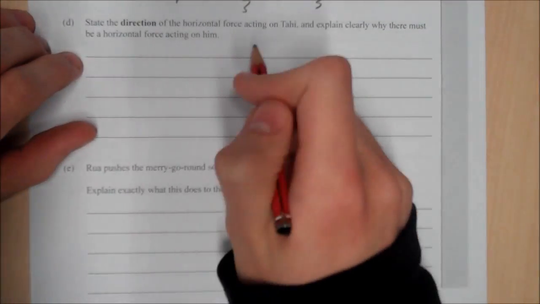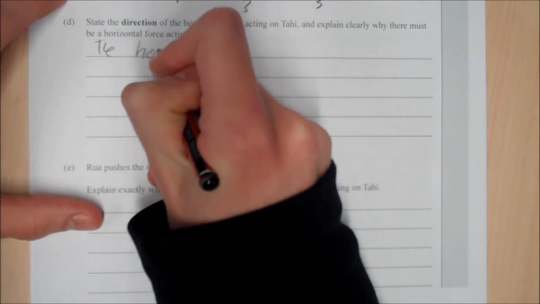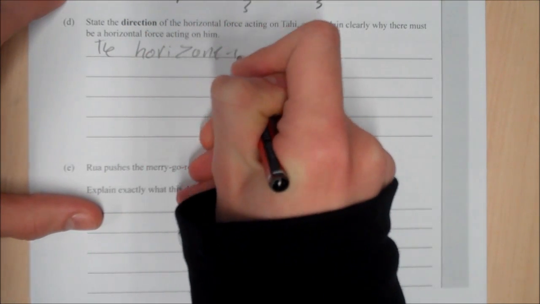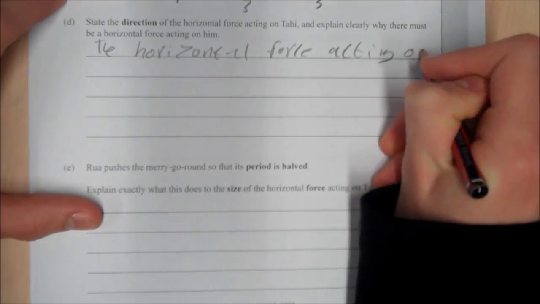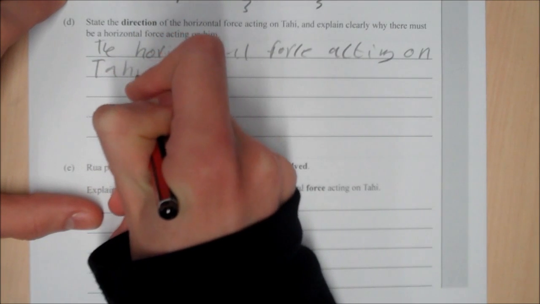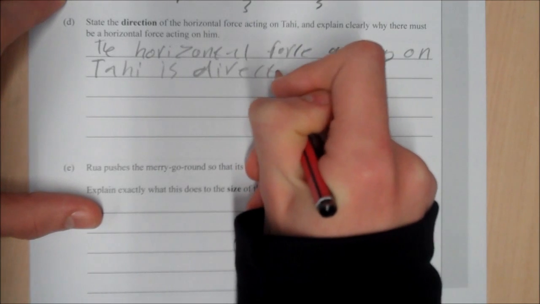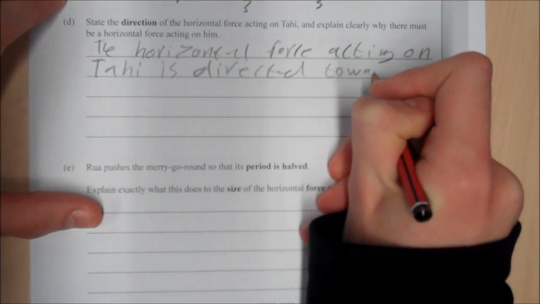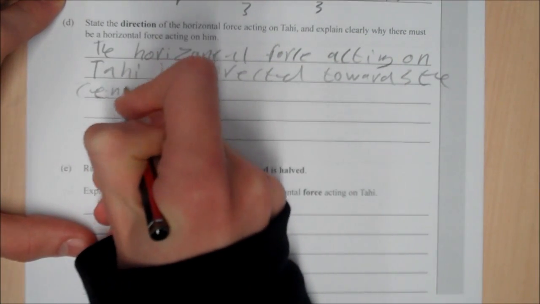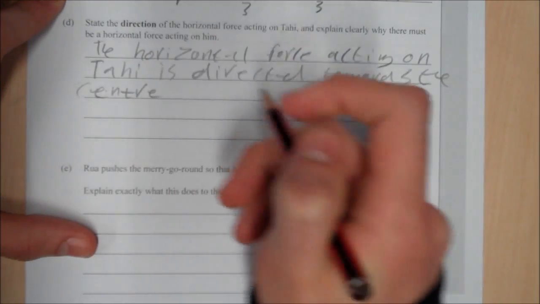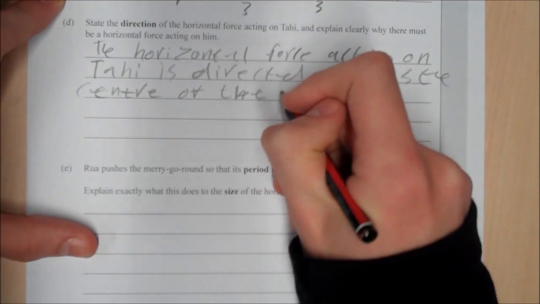So state the direction of the horizontal force acting on him. Horizontal force is directed towards the center of the merry-go-round. This is English, not American spelling. Not that my spelling's that good anyway.